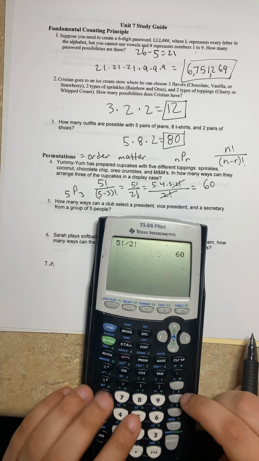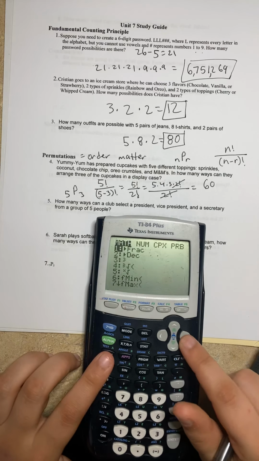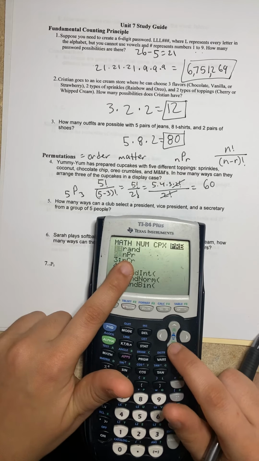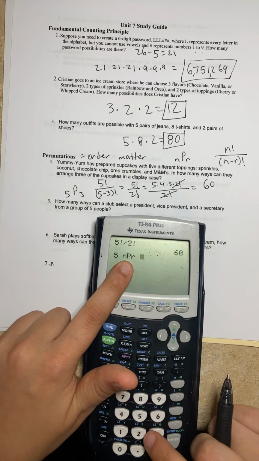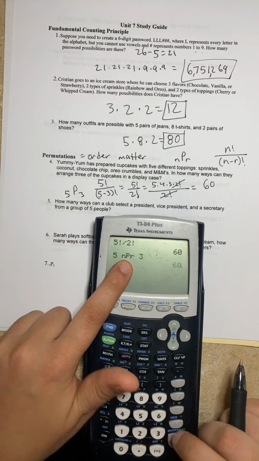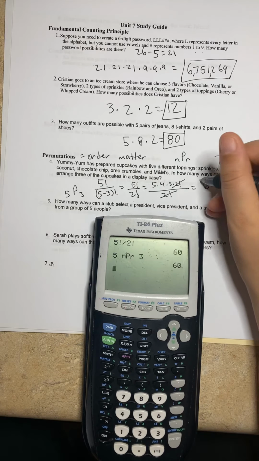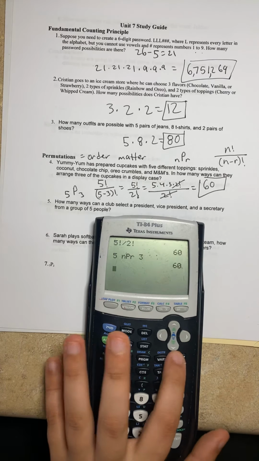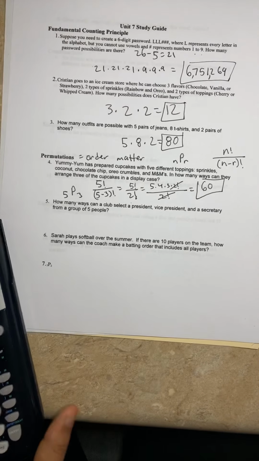Or you can type in 5, hit your math button, go over to probability, and you have that nPr option, and then type in 3, which will, again, give us 60. So there's 60 different ways that we can order 3 out of the 5 cupcakes.